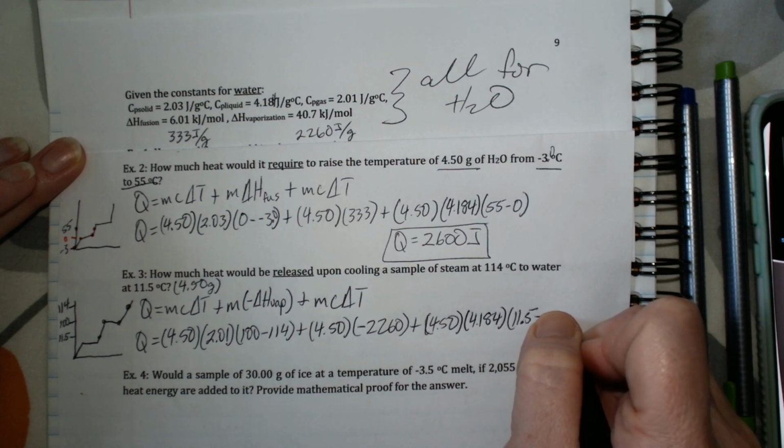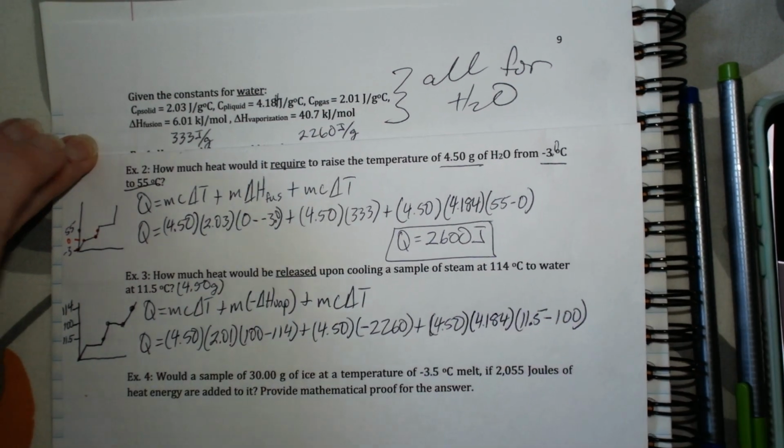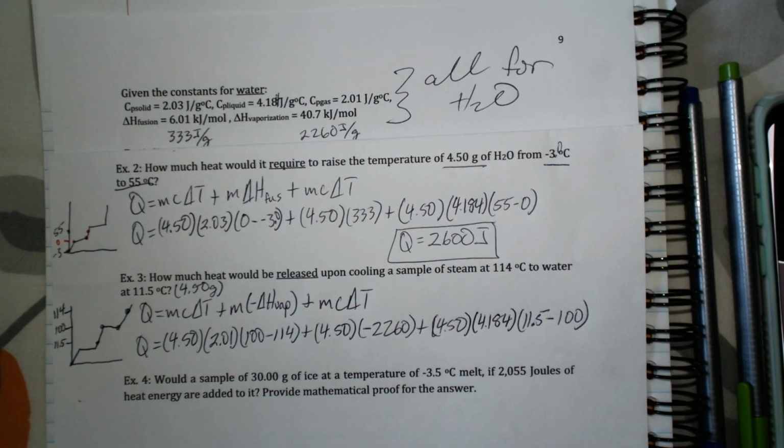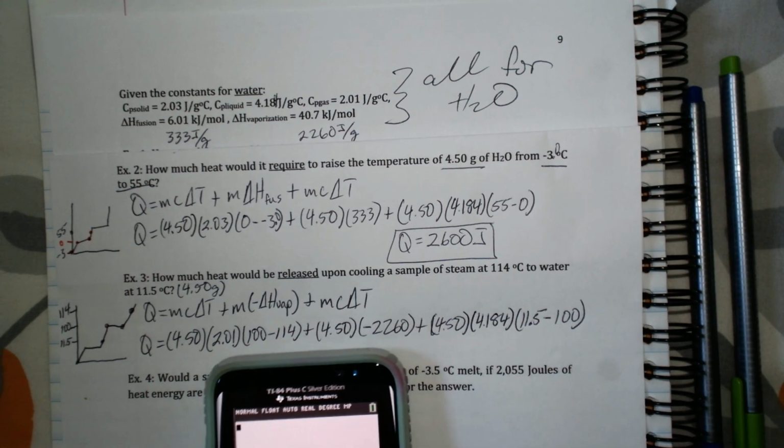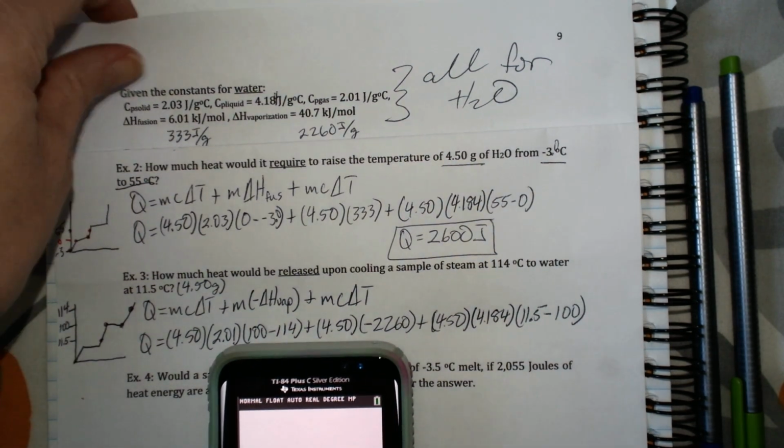Okay, minus initial is 100. All right, so now we again stick all of this in our calculator. Okay, I'll scooch this up so you can see.